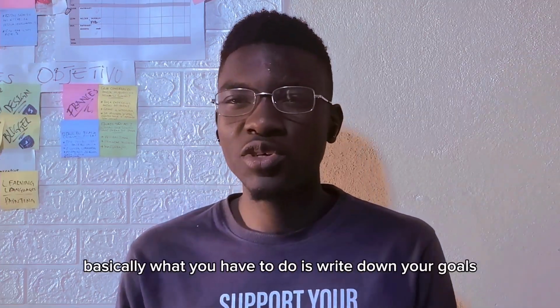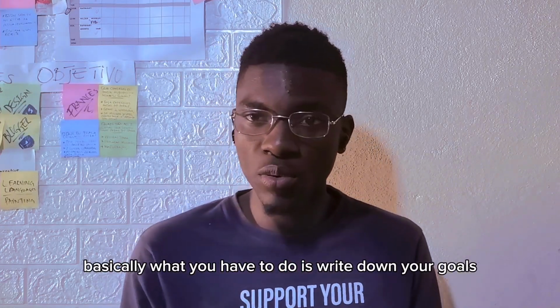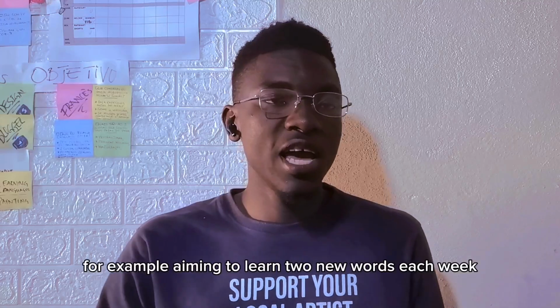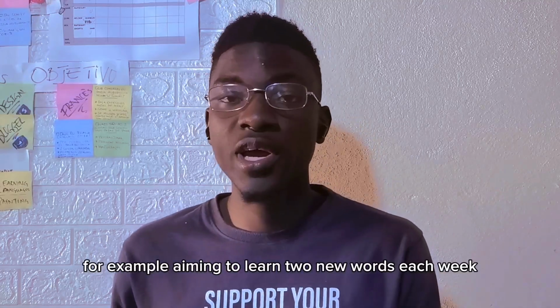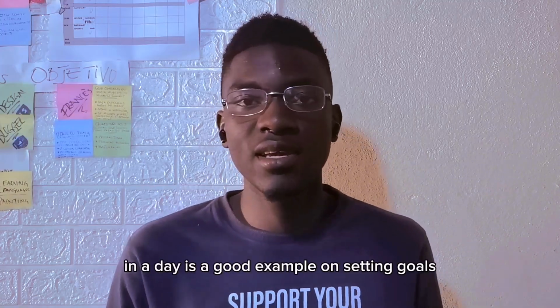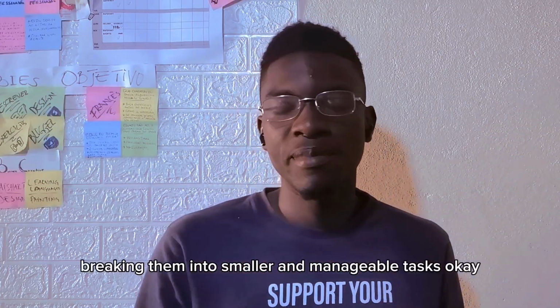So in this step, basically what you have to do is write down your goals and break them into smaller and manageable tasks. For example, aiming to learn 2 new words each week or just speaking English for 15 minutes in a day is a good example of setting goals and then breaking them into smaller and manageable tasks.